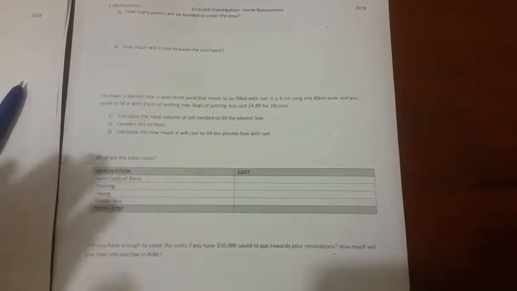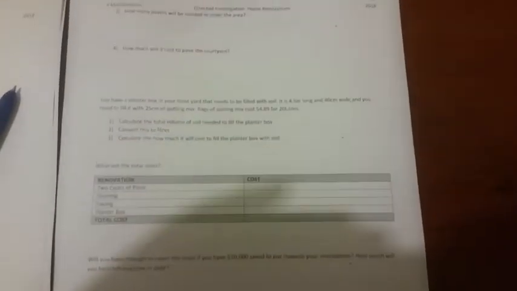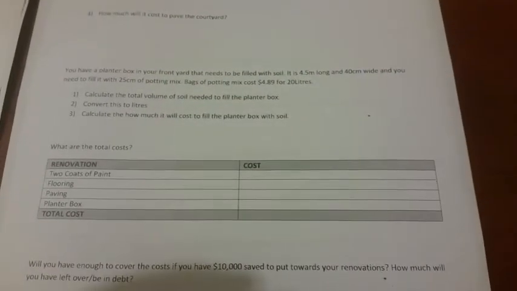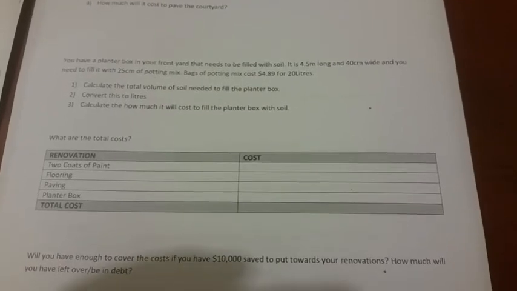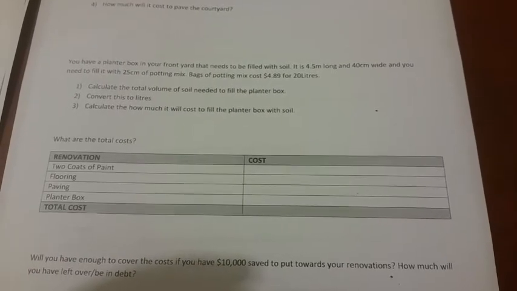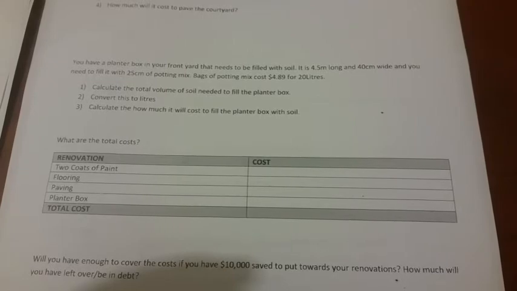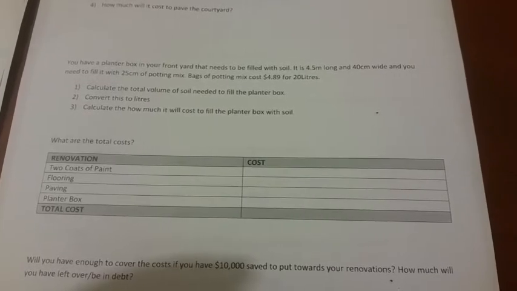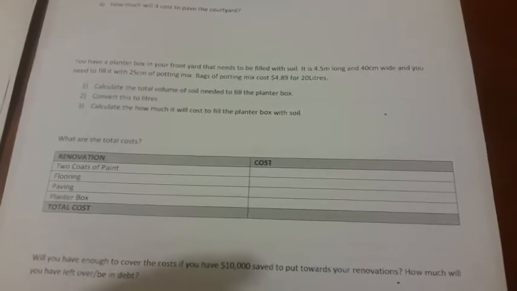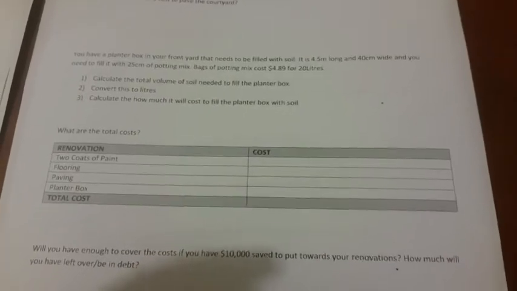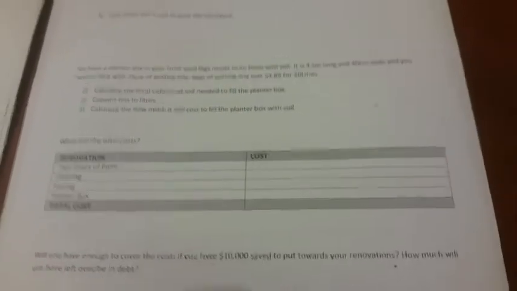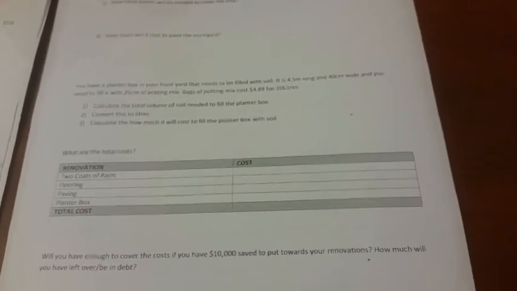And what this means is, if you imagine the planter box is like a long box that's 4.5 meters long, 40 centimeters wide. We don't know exactly how high it is, but we know that we want to fill it to a depth of 25 centimeters of potting mix.